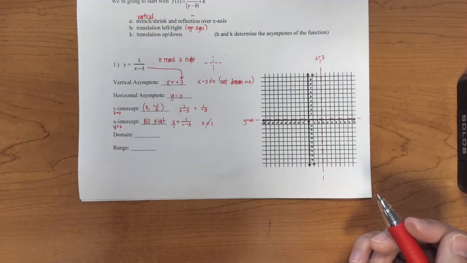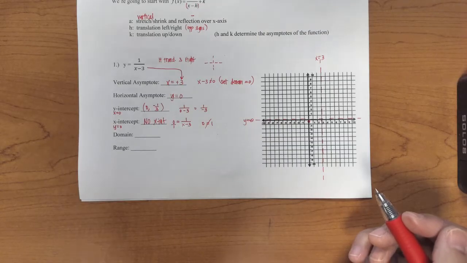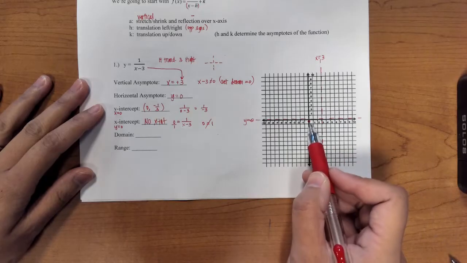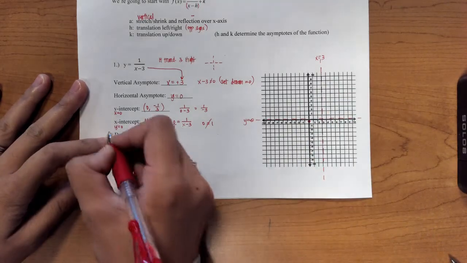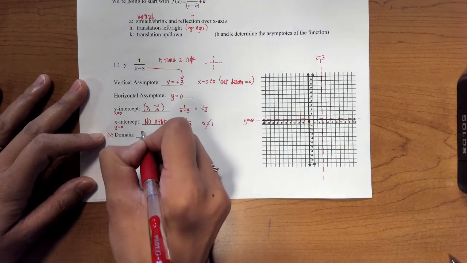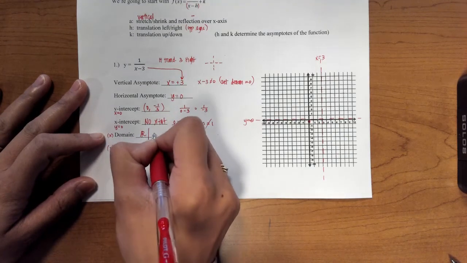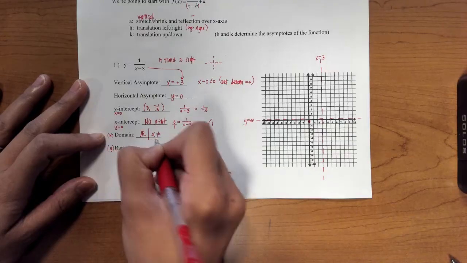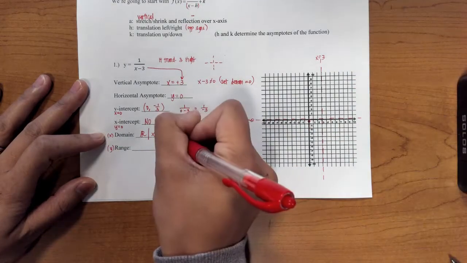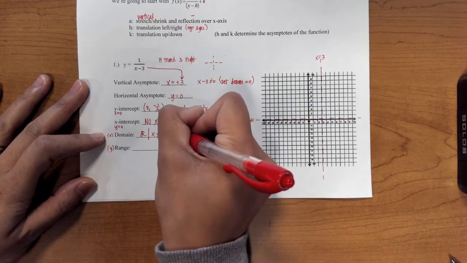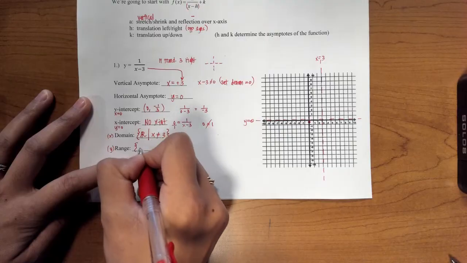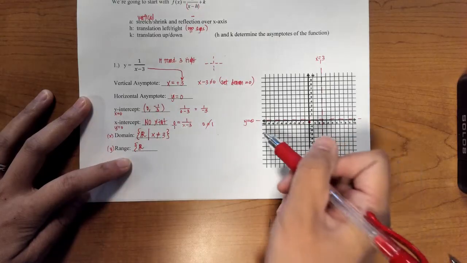Okay, so domain and range. This is x values and range is y. The domain is all real numbers such that x does not equal, and what's the value it cannot equal? It's only our asymptote. x cannot equal 3. And our range is also all real numbers because it can be anything.